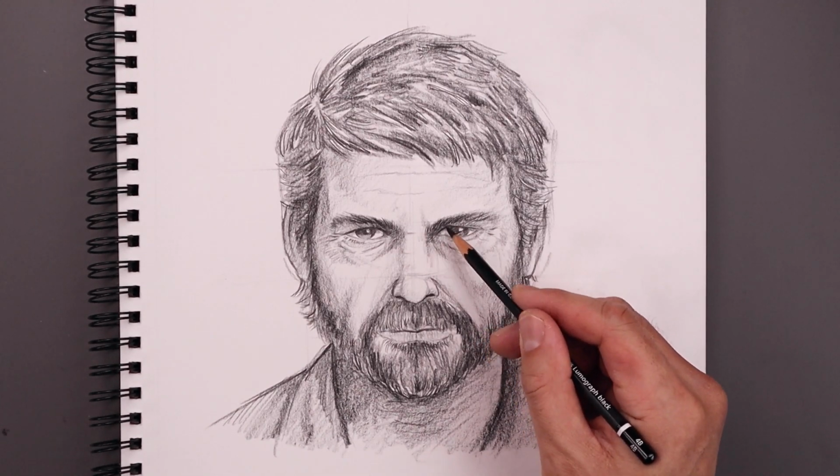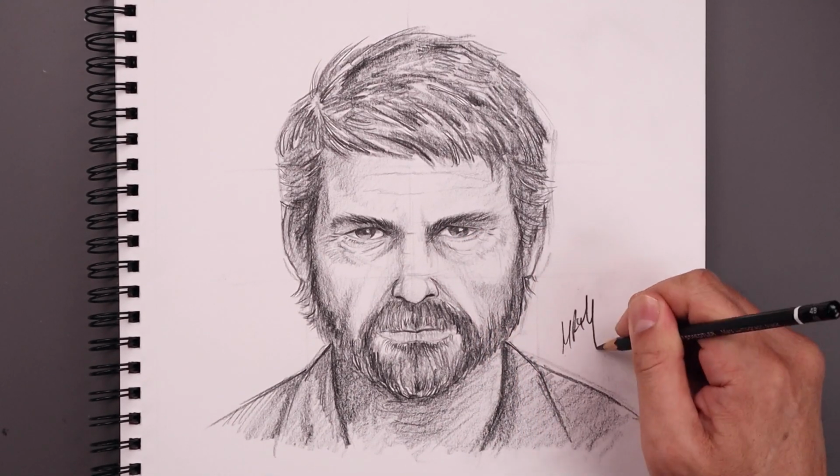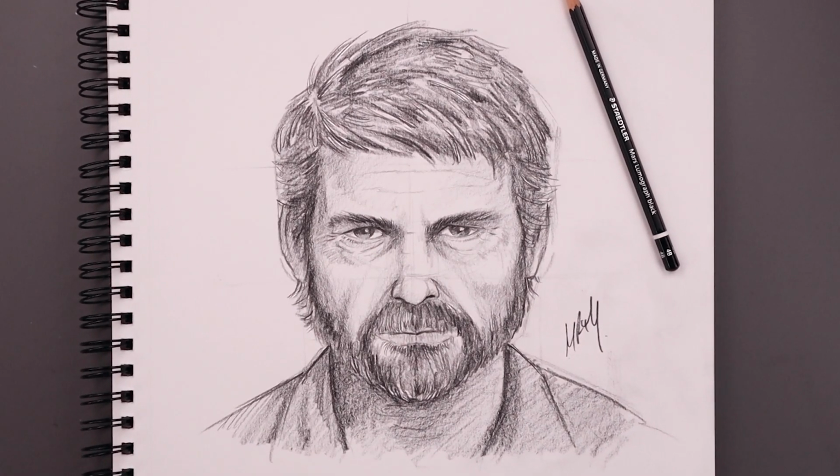Now as we get near the end, we're going to continue to add some more detail, and always be sure to sign our artwork, and that's pretty much it. There's a sketch illustration of Joel Miller from The Last of Us.